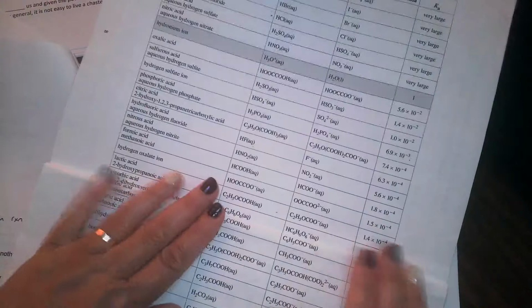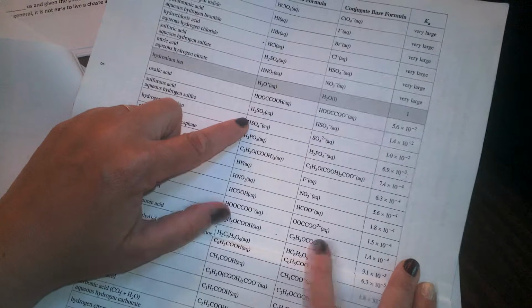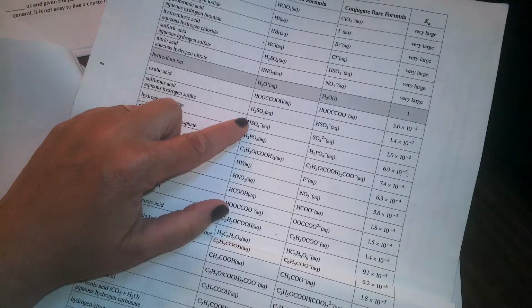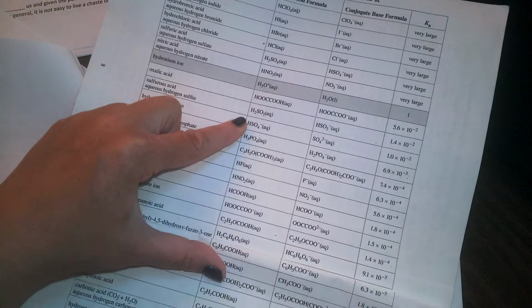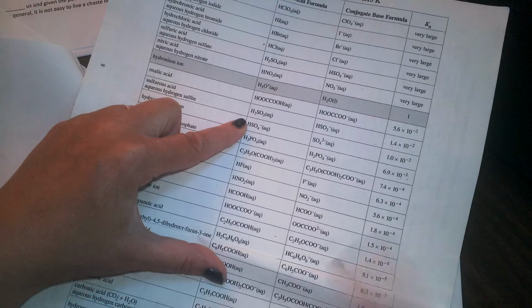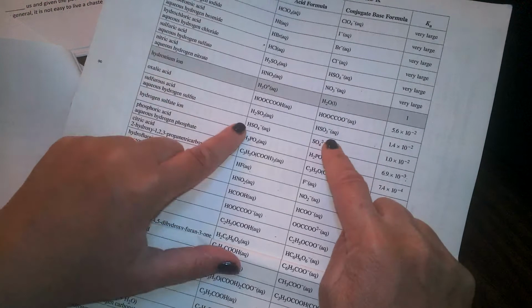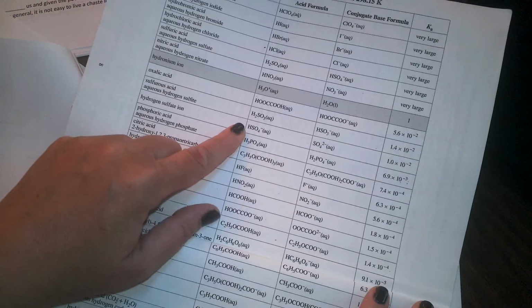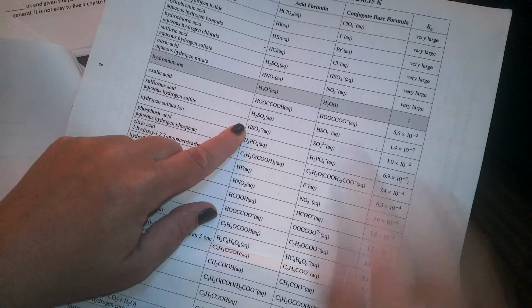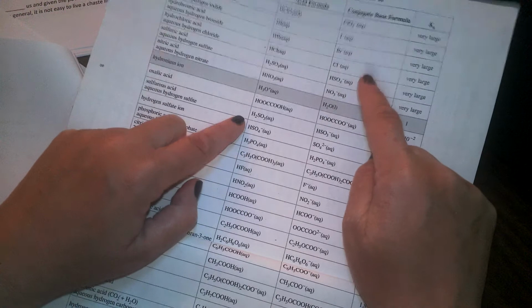If we find HSO4, here's HSO4 right here, and it's over here somewhere. That's HSO3. That's sulfite. It should be H2SO4. Oh, right here. That's what you're talking about. Sorry. Okay, it's on both sides of the table.